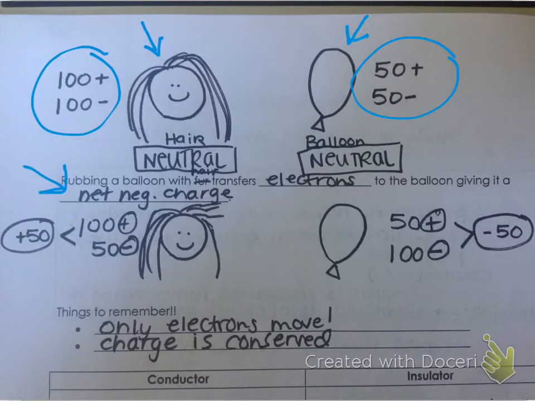Then I take the balloon, actually in my class, and I rub it on my hair. And so I tell my students that when I rub the balloon on my hair, it's transferring electrons from my hair to the balloon, giving it a net negative charge. So then I ask them, what is moving? It's only the electrons that are moving.